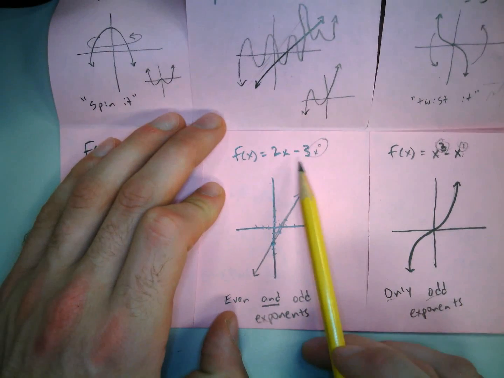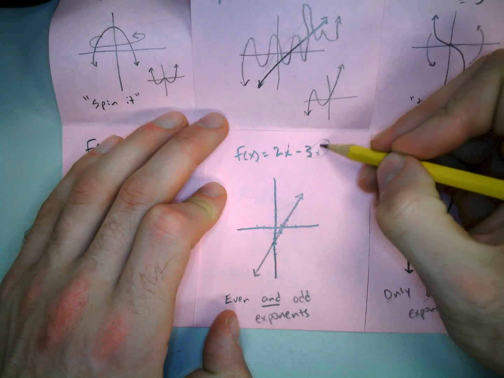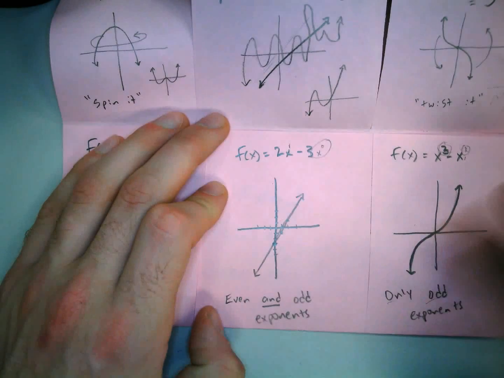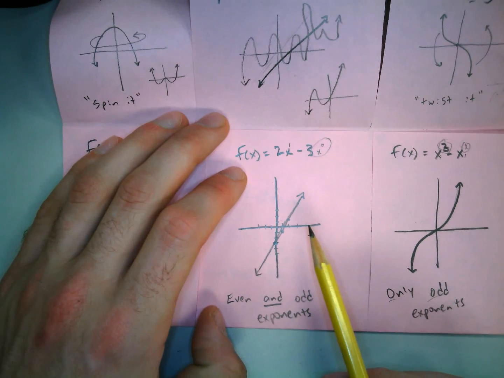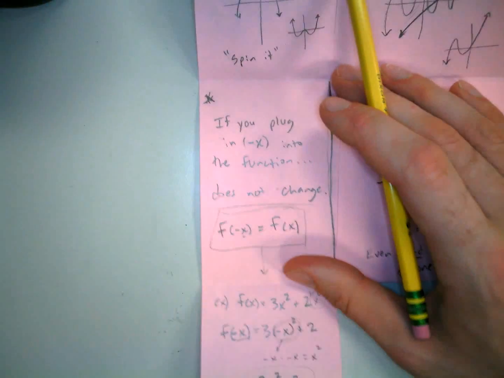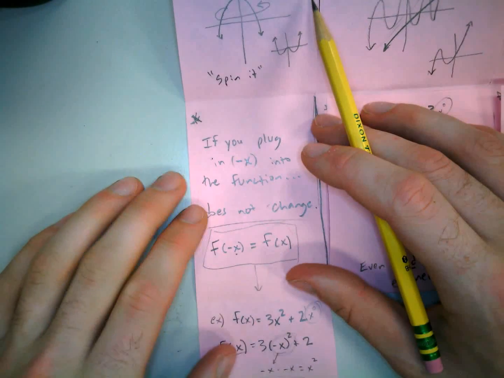Any of those would work fine. An example would be a linear, like 2x minus 3. This is an odd exponent. This x to the 0, even. You got a mixture, even and odd, neither even nor odd. It's a combo of both. It's neither. Okay. Here's where it gets a little more detailed. We got to get to the pre-calculus level of understanding. Here's the algebraic proof of how it works.